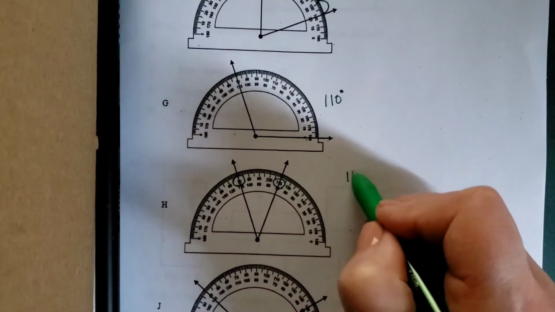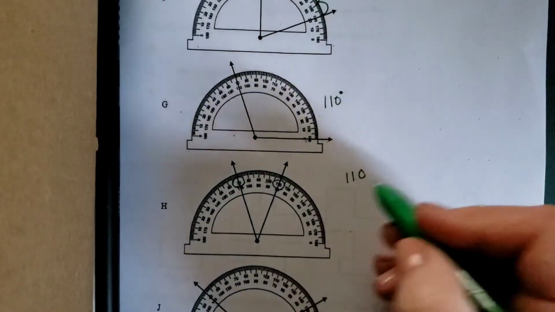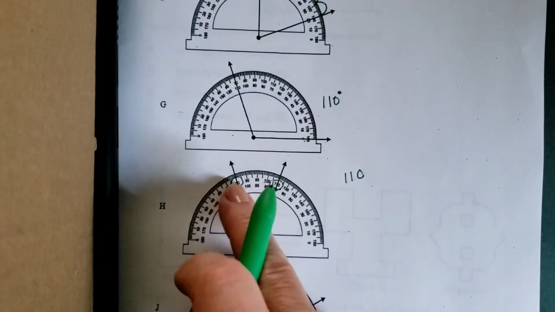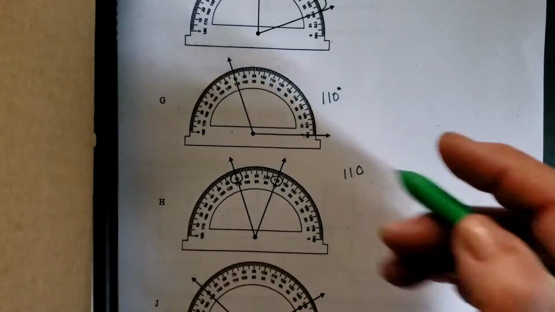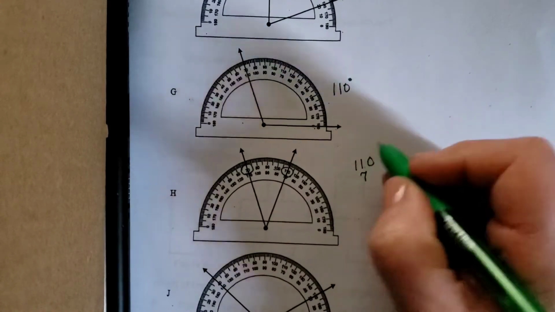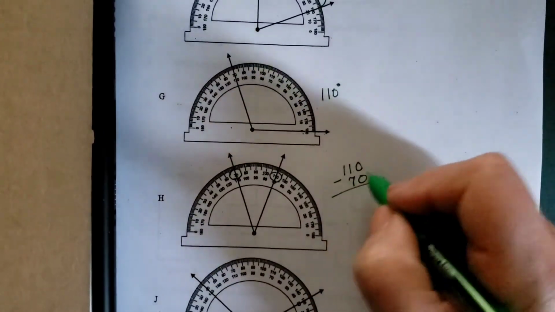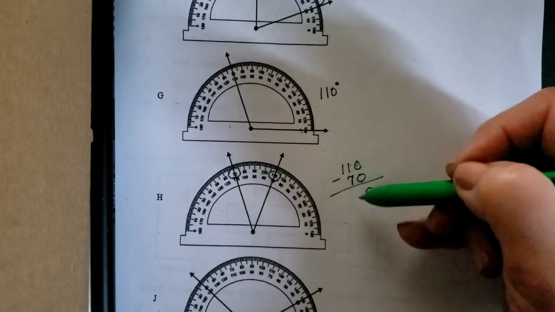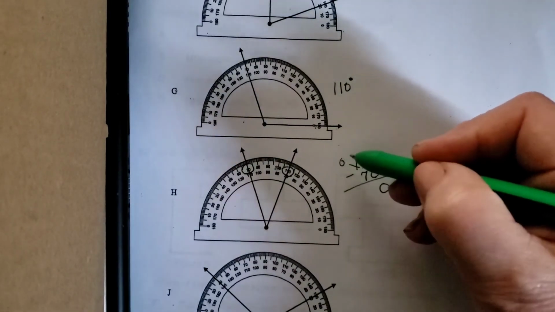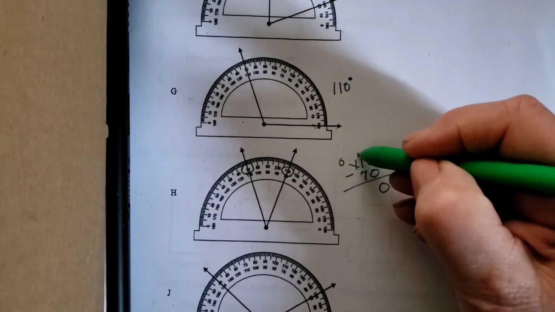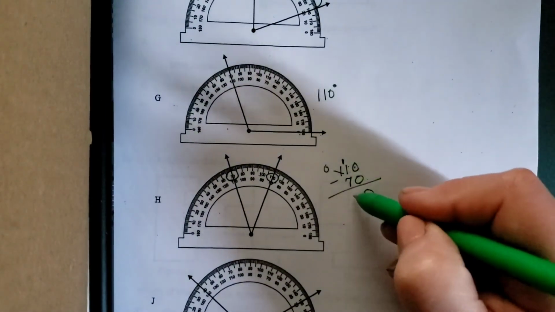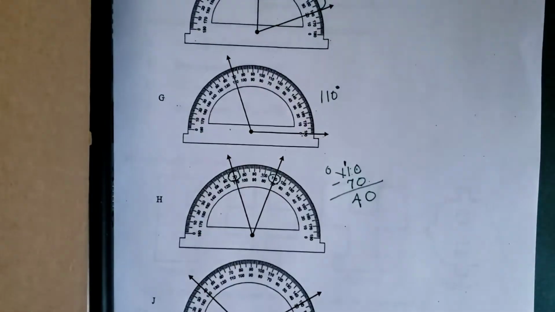So I'm going to take these and I'm going to subtract. I want to find the difference. How much is in between 110 degrees and the 70 degrees? All right, 0 and 0 is 0. If I have 1, I cannot subtract 7, so I'm going to go ahead and borrow. And now that makes it 11, and that's going to be 4.